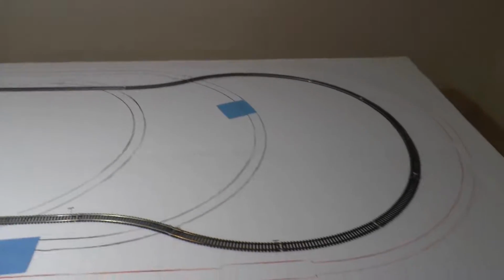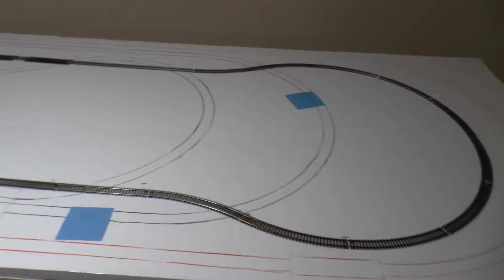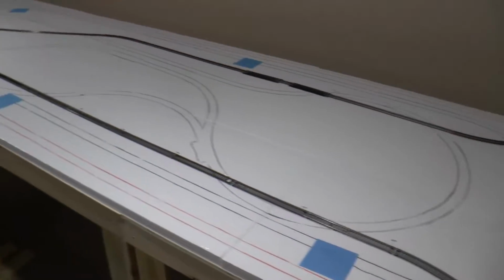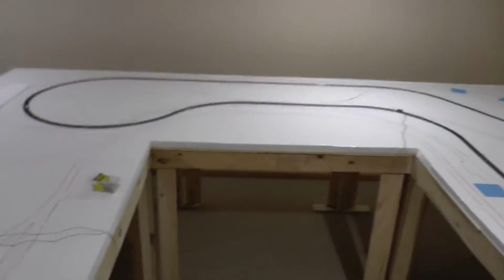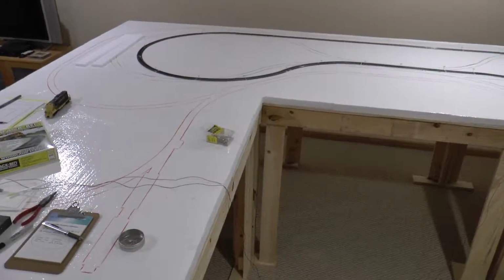I found that it's really important when you're planning your track layout to be also considering what the scenery and the landscaping is going to look like, because those are the two elements that have to gel together for a really exciting layout, I believe.